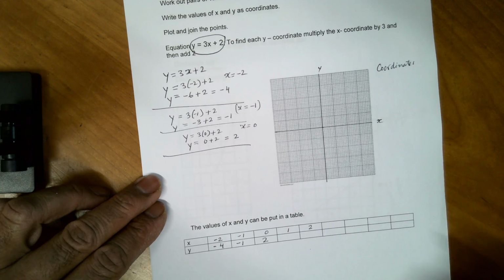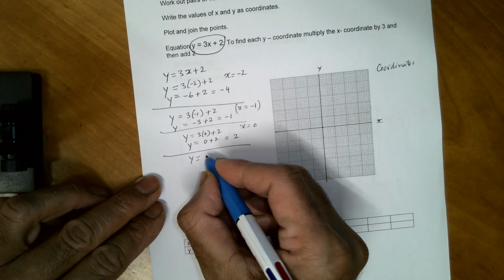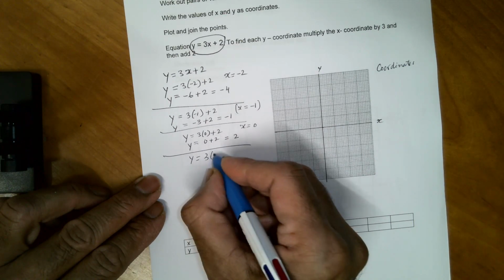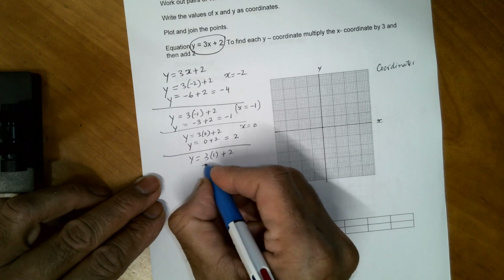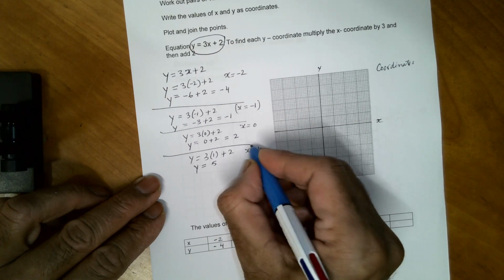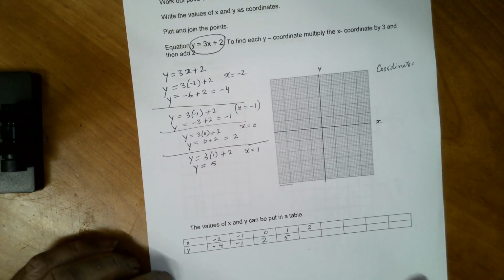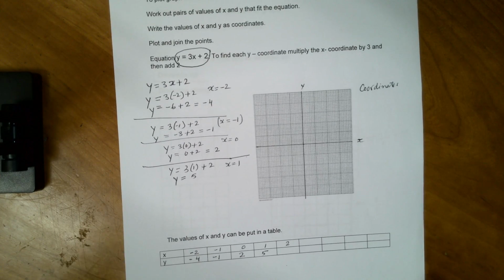And so on. Let's do one more. If x is 1, then y is 5. So I think we got enough coordinates here.